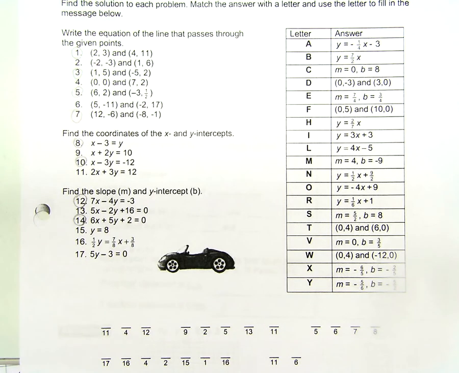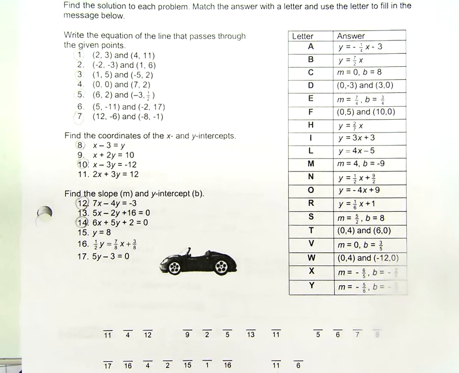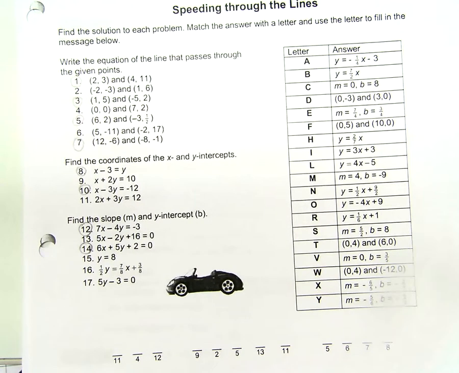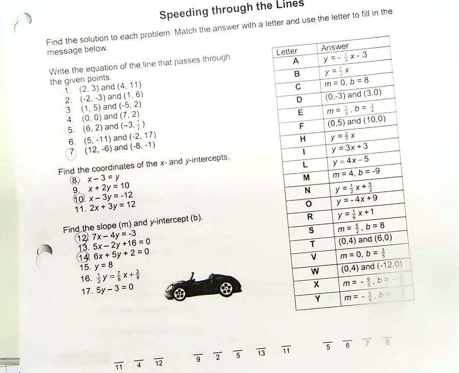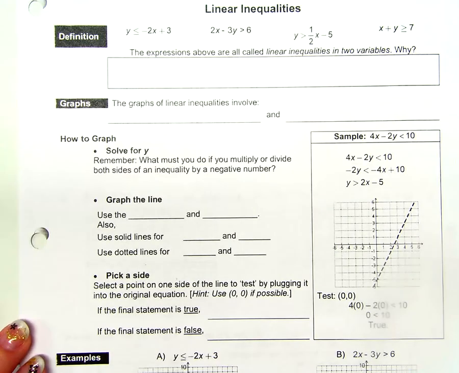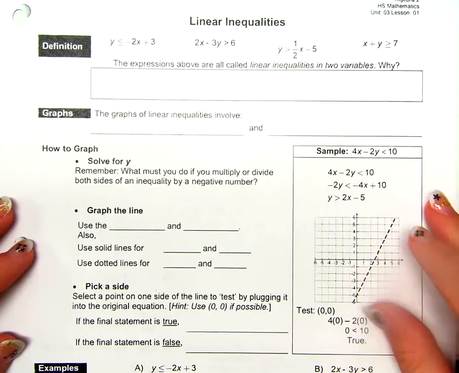Those will be the problems that you are responsible for tomorrow. As always, if you do extra, that is extra points. But these are the 8 that you'll be responsible for tomorrow. Okay? The next page is called Linear Inequalities.